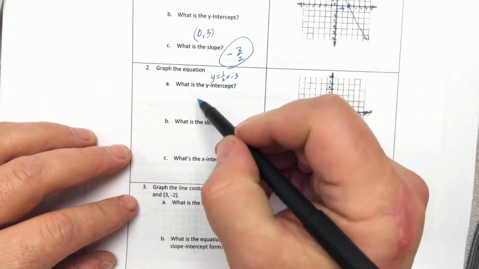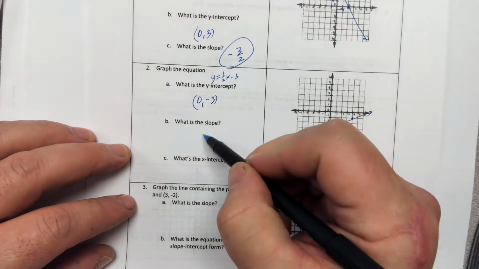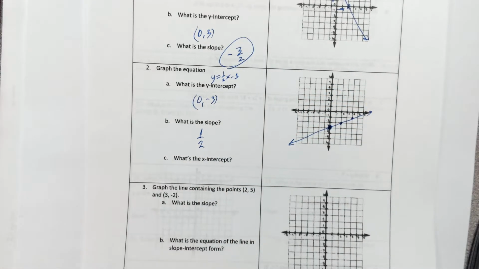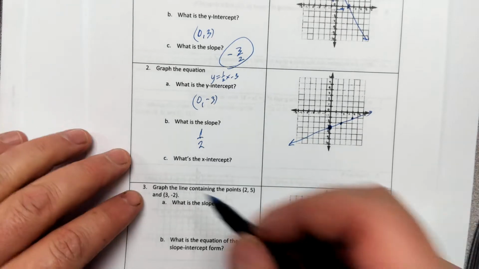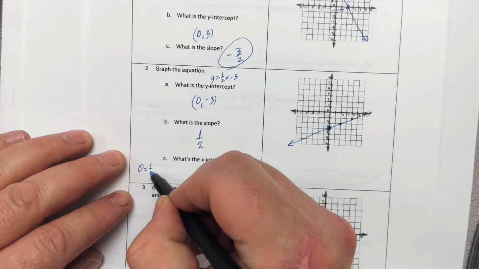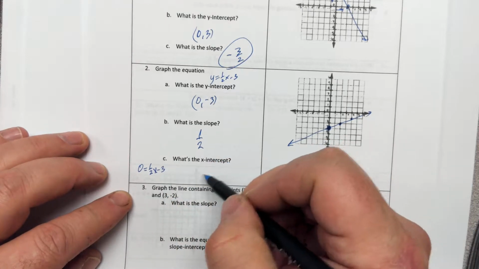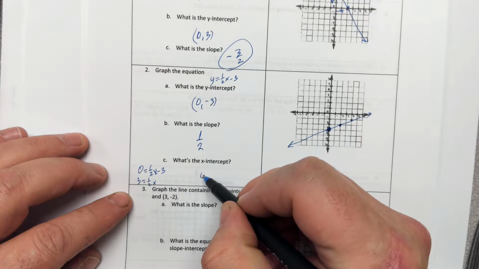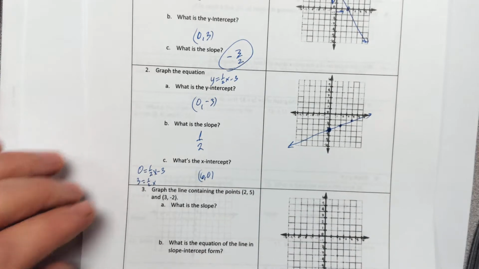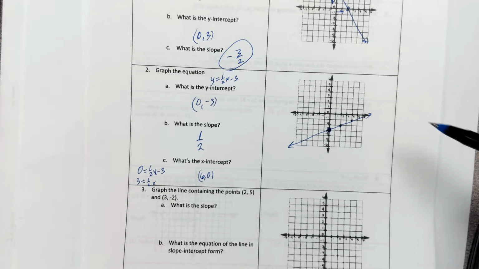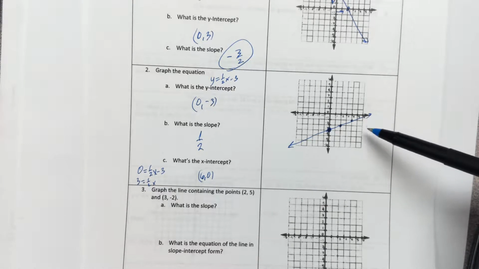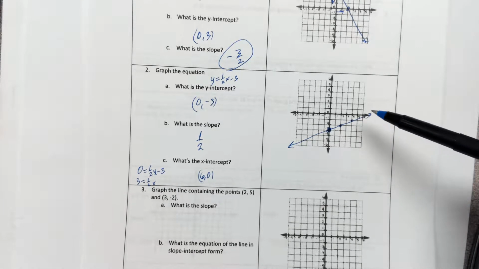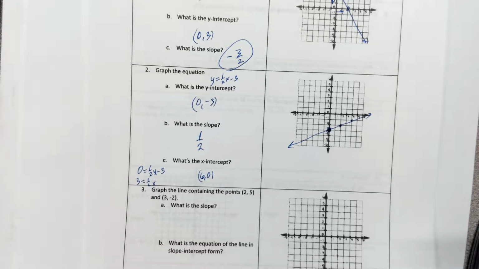Okay, M and B. Y-intercept, negative 3. Those are easy because you can just look. Slope 1/2. The x-intercept's tricky. For the x-intercept, you have to plug in 0 for y, and then you have to solve for x. So it turns out you're going to add 3, and then you're going to multiply by 2, and the x-intercept is 6. Which, actually drawn by hand, if I had a ruler, it probably would have gone through 6. I was pretty close drawing it by hand. So you could have actually gotten this one right without doing the algebra. You could have just looked at your graph.